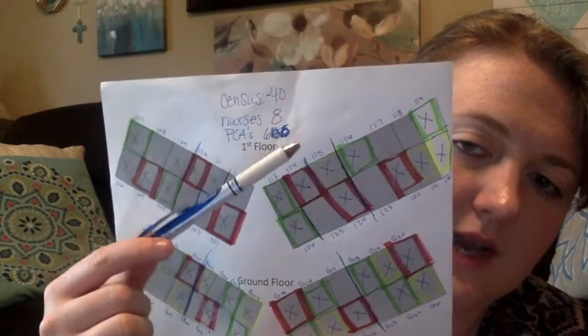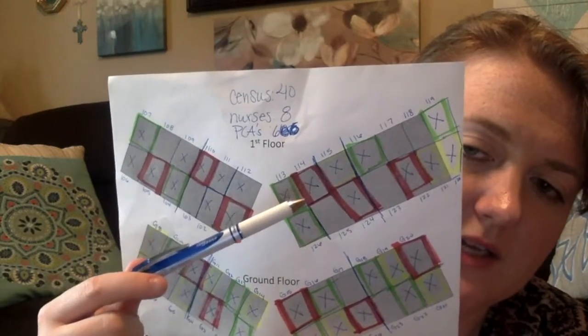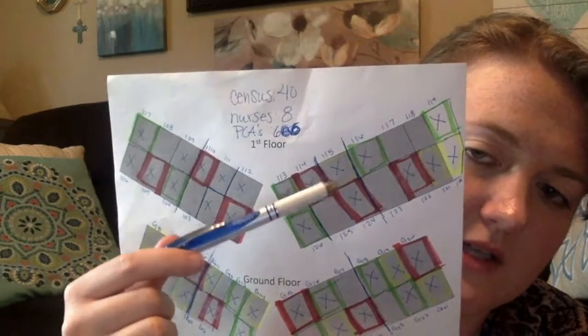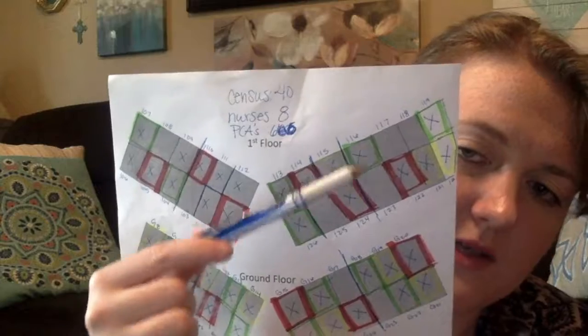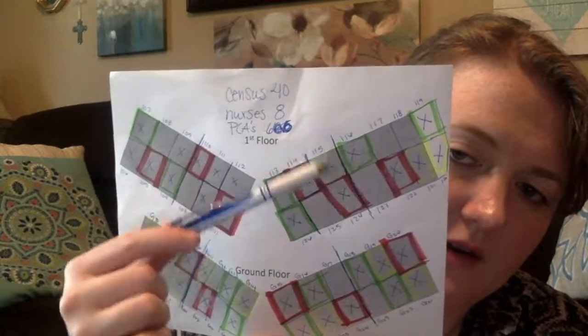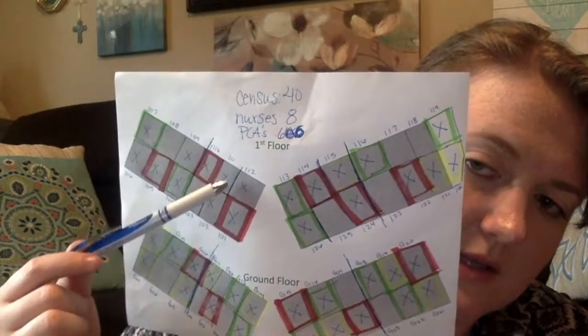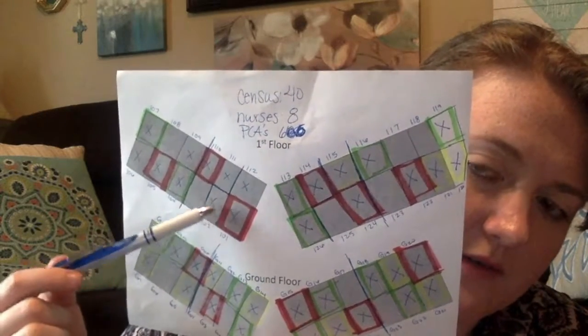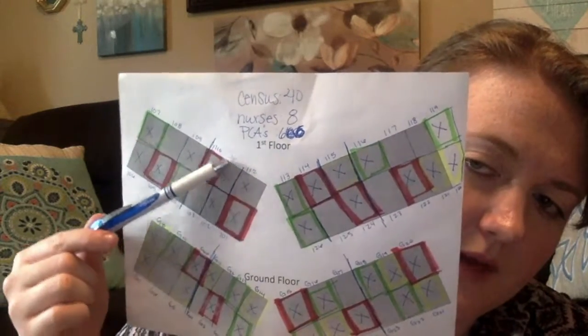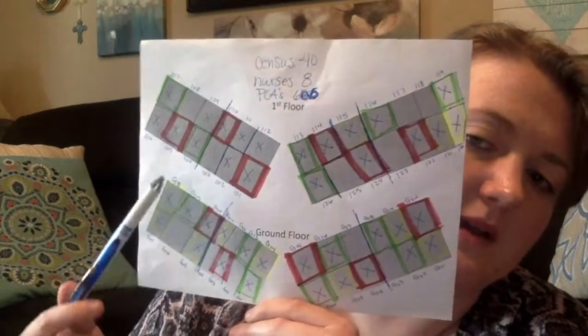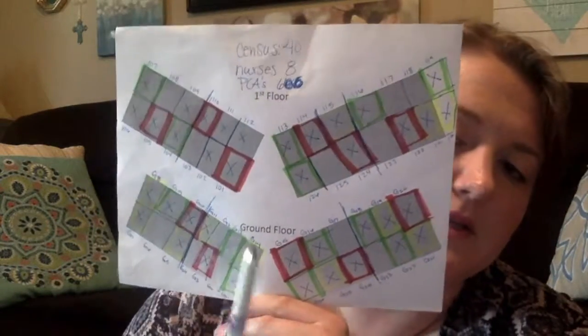And then for the nurses' aides, it'll be a little more tricky because you're going to have to split them a little bit. So this nurse's aide will have these patients over here, and then this one in the middle would have these 3 patients, and then these 3 patients over here, and then this one would have the leftover 7 there. And same thing downstairs, kind of similar based on where the patients are at.